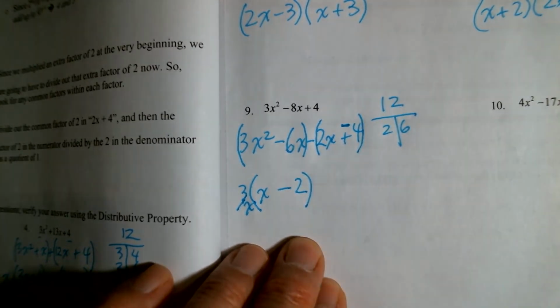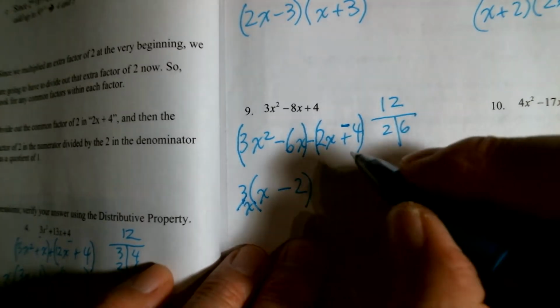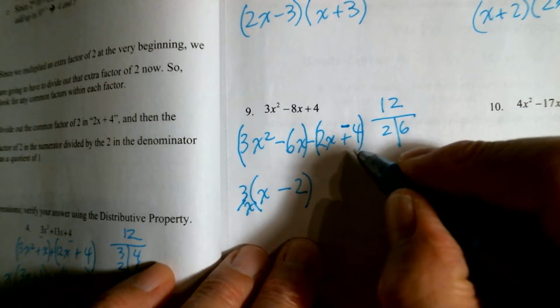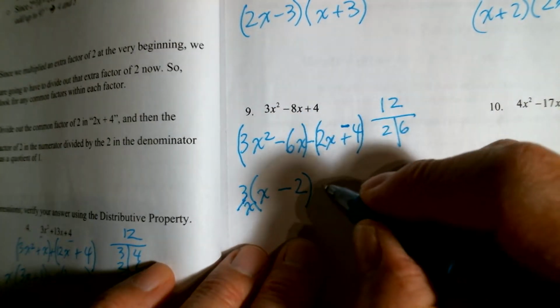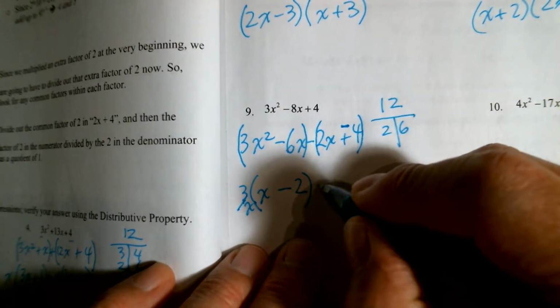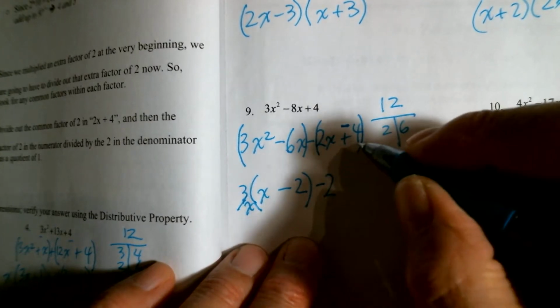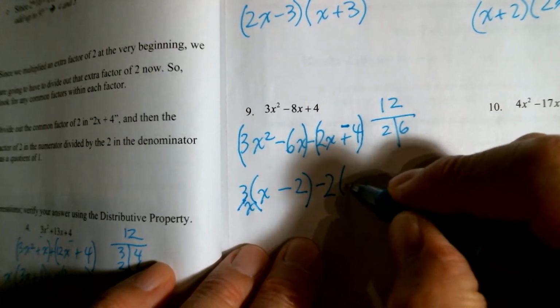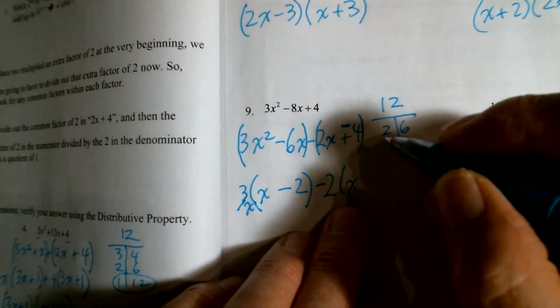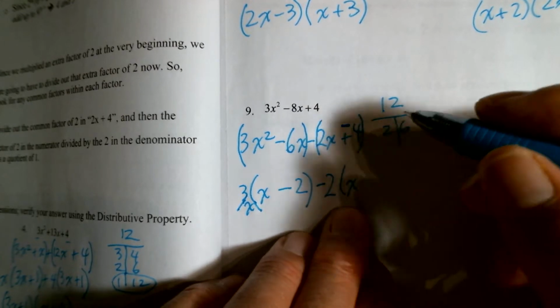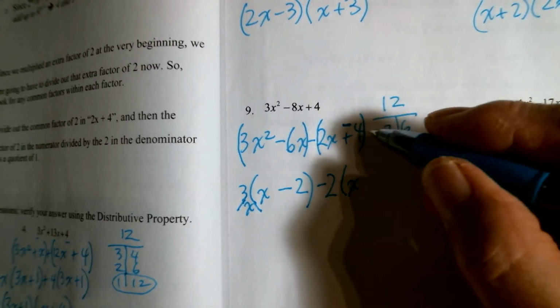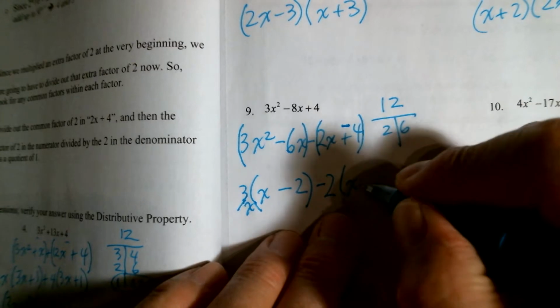And this side, we can take out the common factor, which is 2. That'll leave us with x. Take out a 2 from negative 4. Leaves us a negative 2.